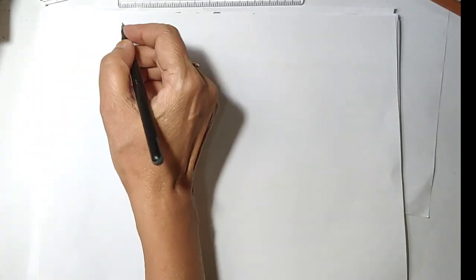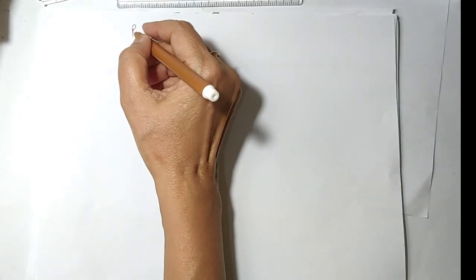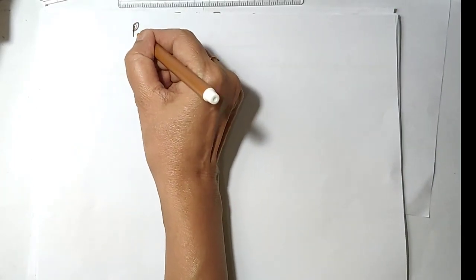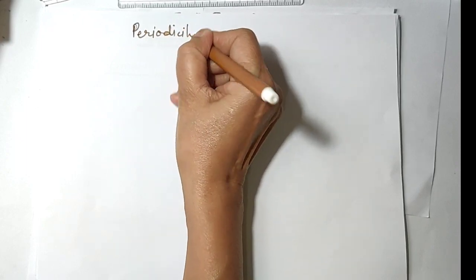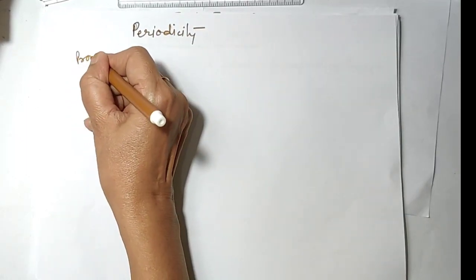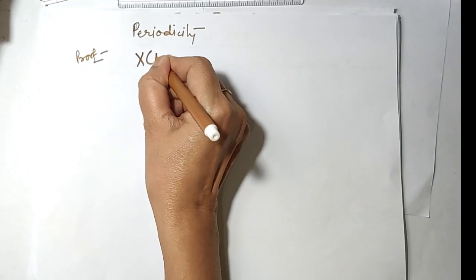You can have its proof. This is a very easy property and there is no need for the proof, but still if you want to discuss it, then I will just brief it. For the proof you do it by yourself; I just give you the value.